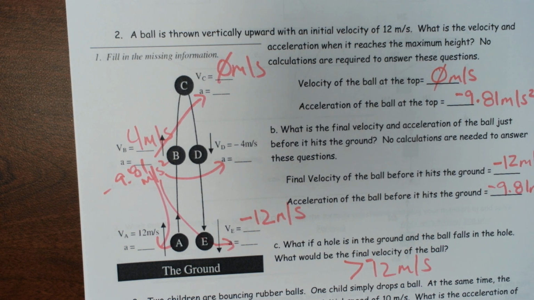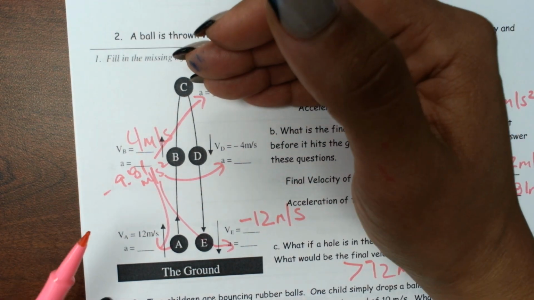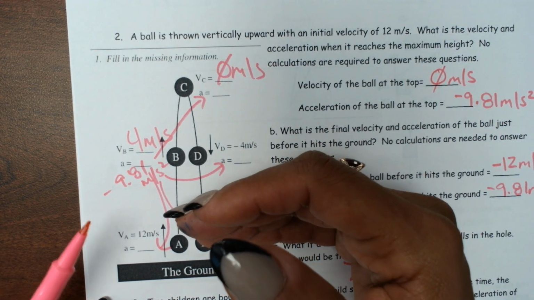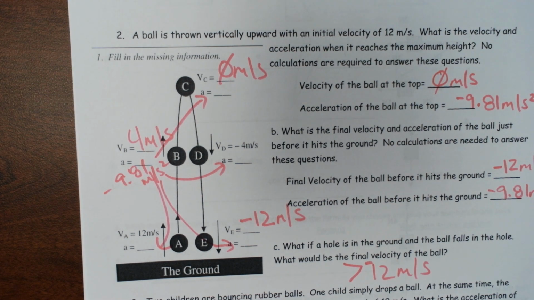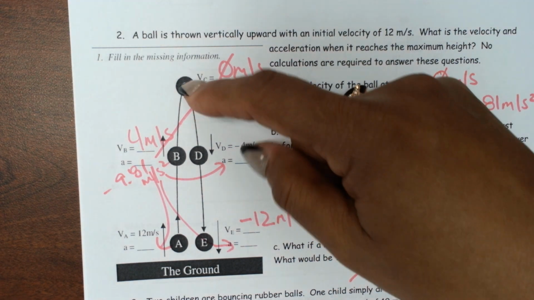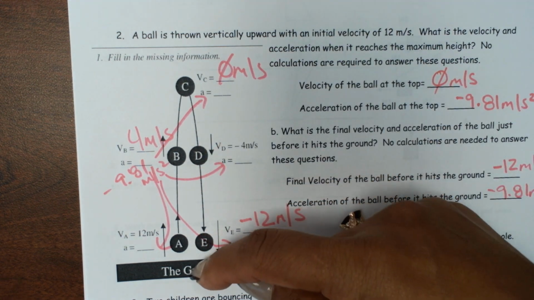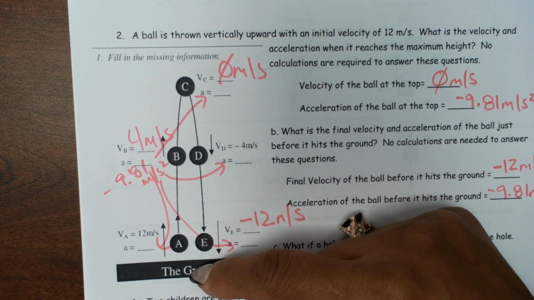Ooh, good question there. That student was thinking that everything was going to fall evenly. But gravity is an acceleration, which means that it speeds up. For every second an object is falling, it speeds up by negative 9.81 meters per second.